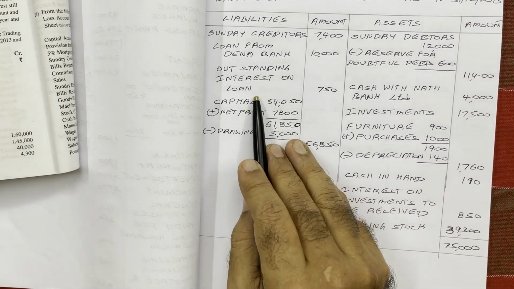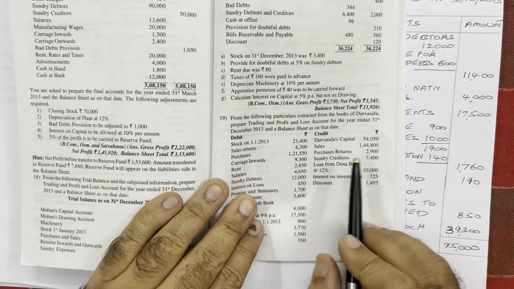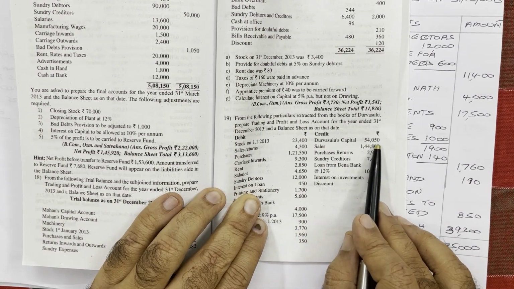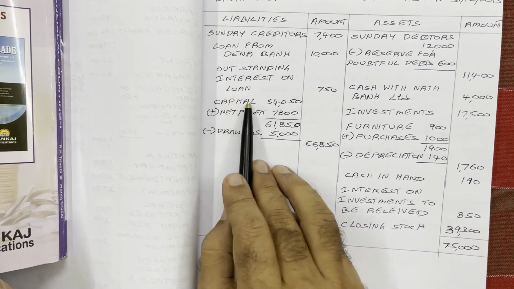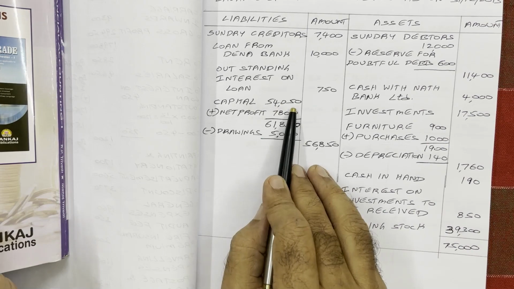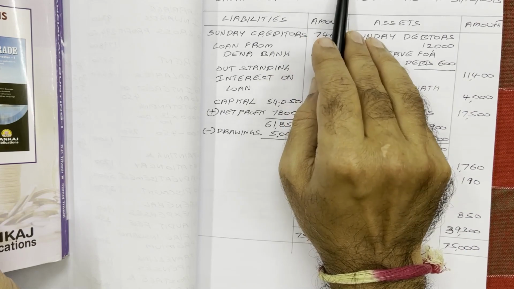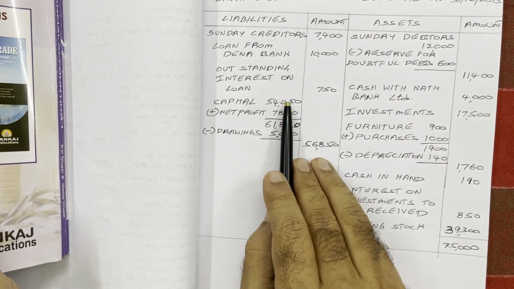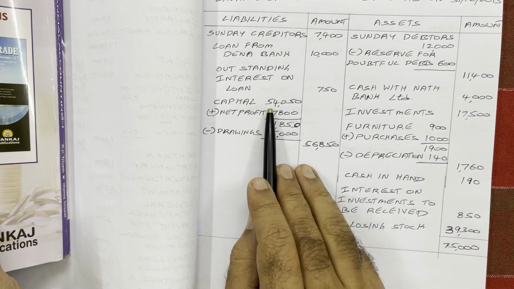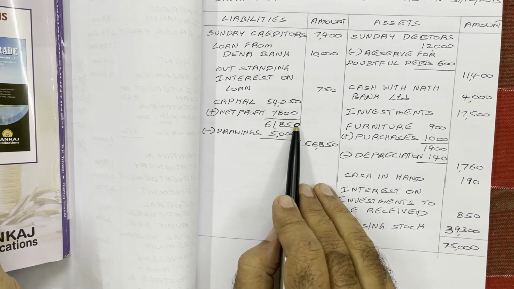Now come to the liability side. Capital adjustment is left. See the trial balance credit side. Durvasulu's capital is 54,050 rupees. So that amount we should show on the liability side. Capital in the inner column 54,050. Capital amount belongs to the owner. In the profit and loss account, net profit came to 7,800. Net profit also belongs to the owner. That is why we should add net profit to this capital. So 54,050 plus 7,800 is equal to 61,850.